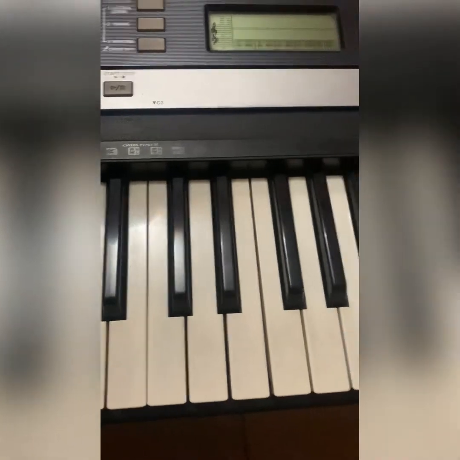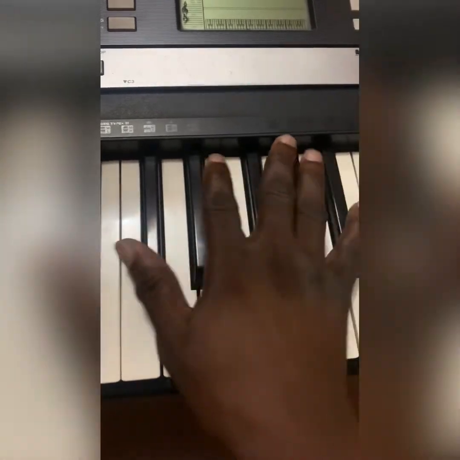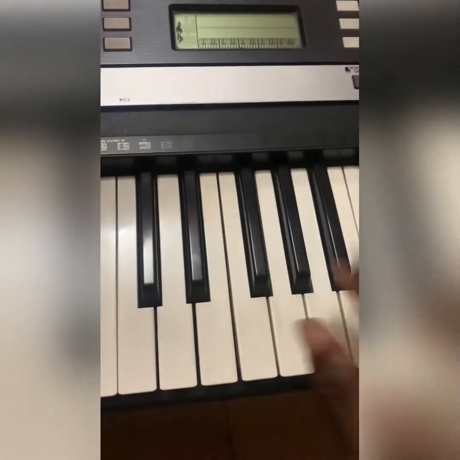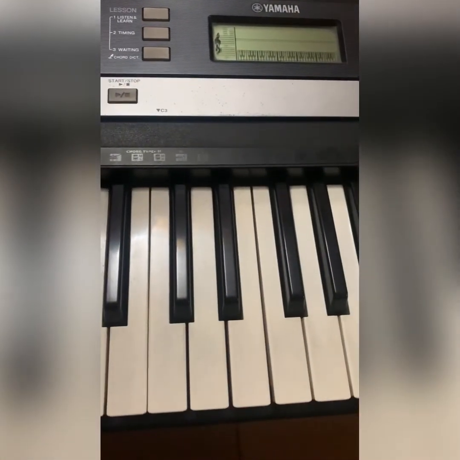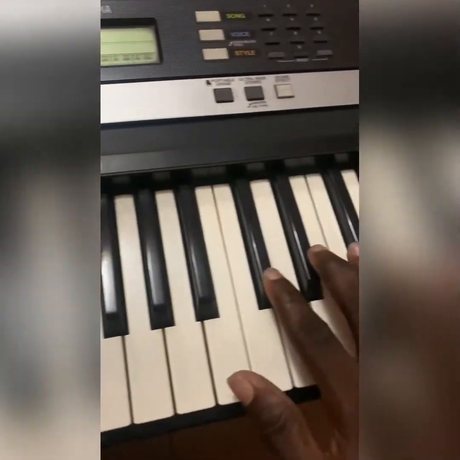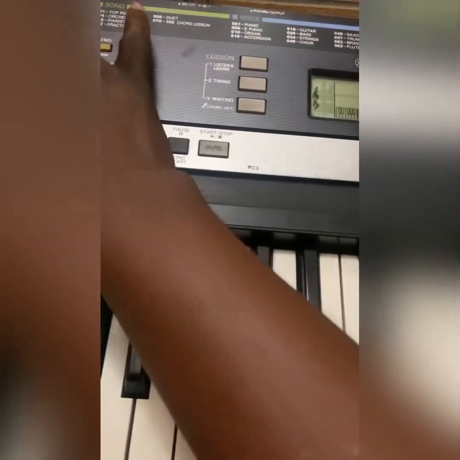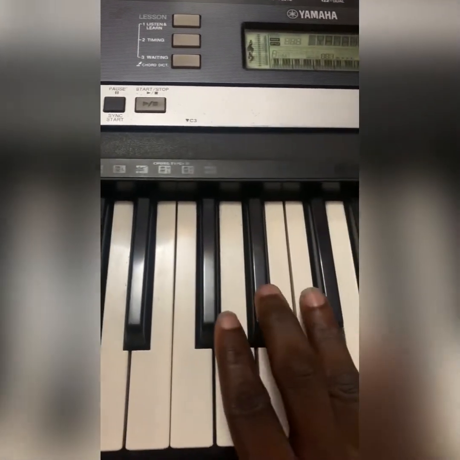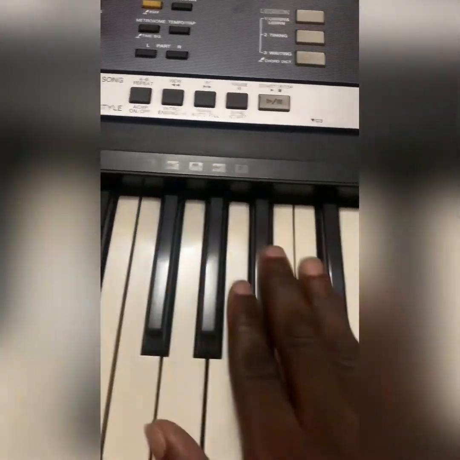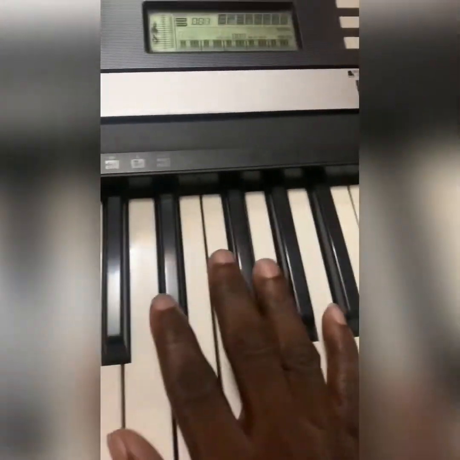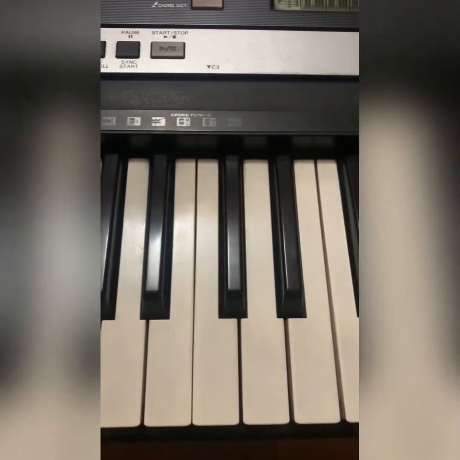The piano keys have two colors, which are the white and the black. The white keys and the black keys. Now if you look, the black keys are divided into two groups. We have the twos, and then we have the threes. Okay, let me put on the piano so that we can hear the sound. Alright, we have the twos, and we have the threes. The twos, and we have the threes, and we have the white keys too.